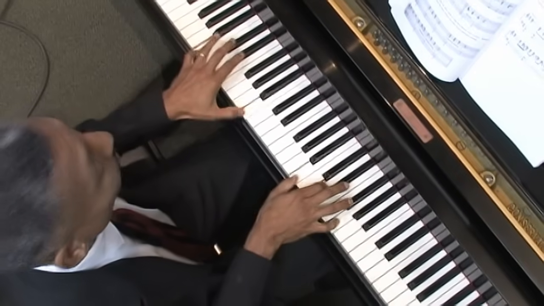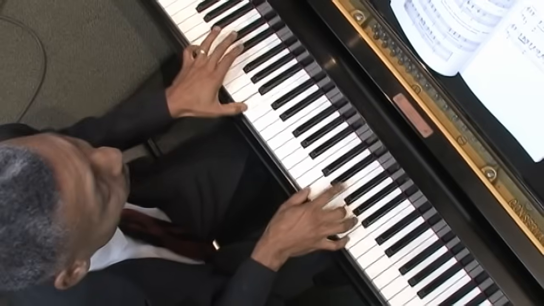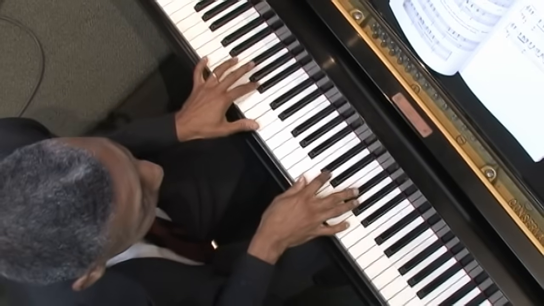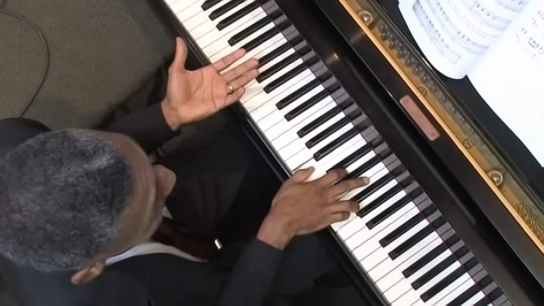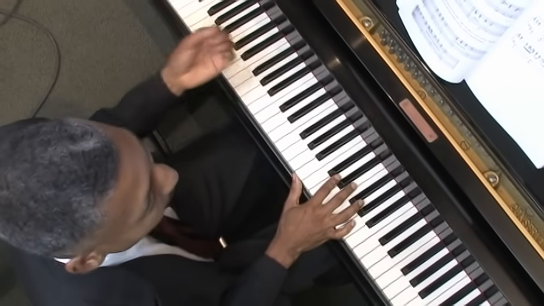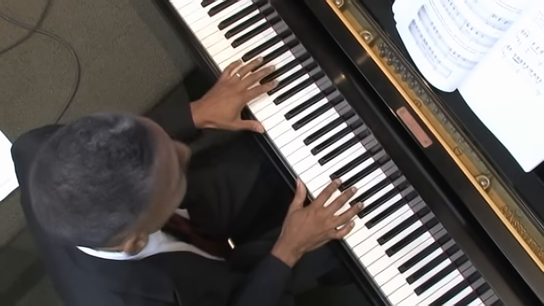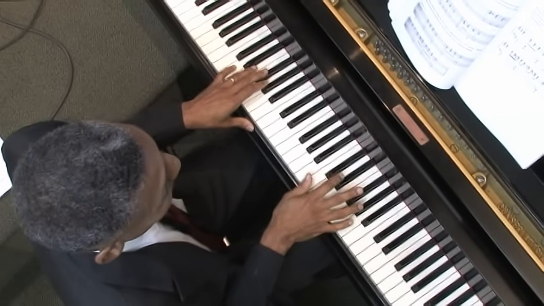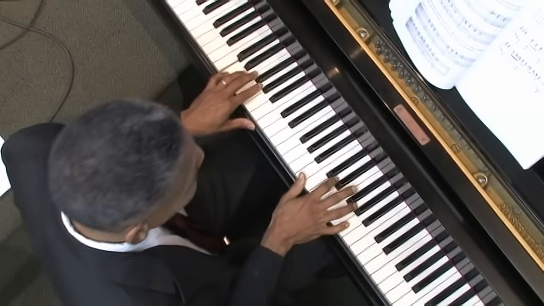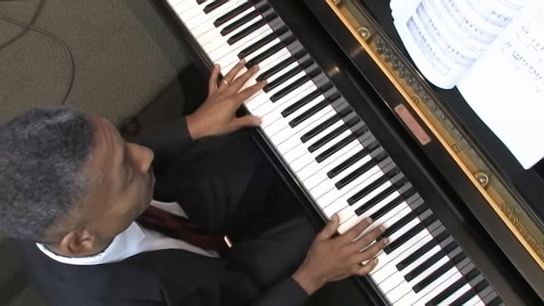It looks kind of plain on the page, but when you listen to it and you start adding those things, contrary motion, parallel motion, oblique motion, see how that works? 33B.